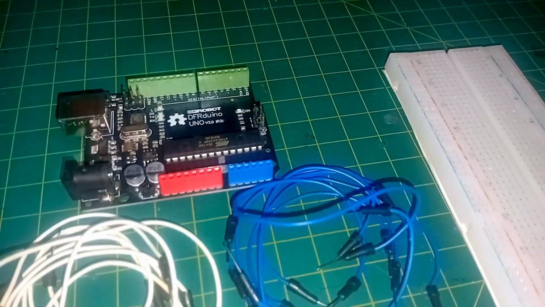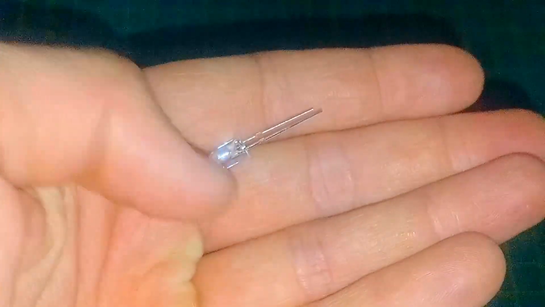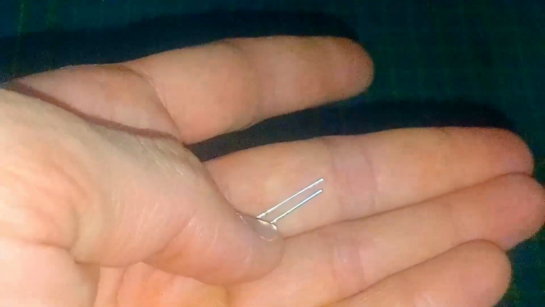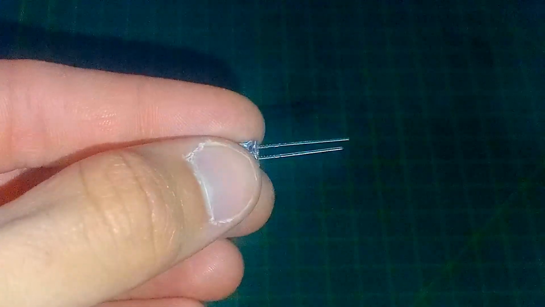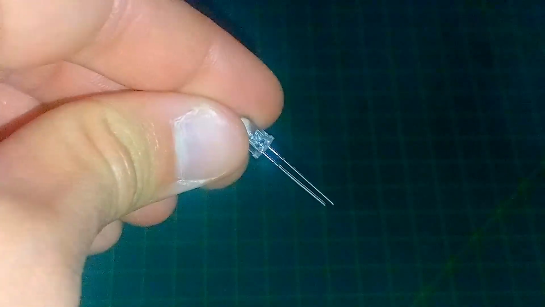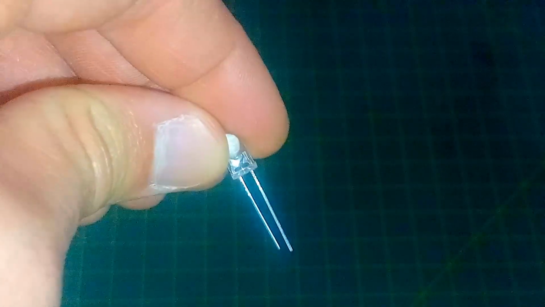Let's take a look at some of the basic electronic components we'll be using today. Number 1. LED, a light emitting diode. It lights up when current flows through it in the correct direction. LEDs are polarized, meaning they have a positive anode and a negative cathode side. The longer leg is the positive one.